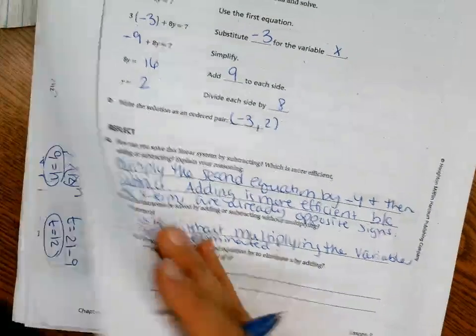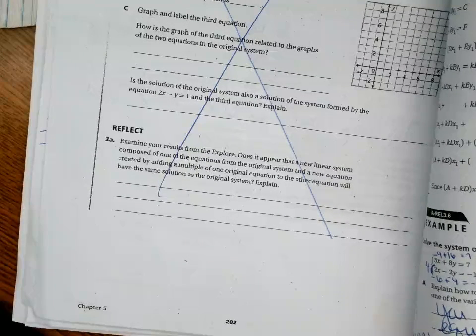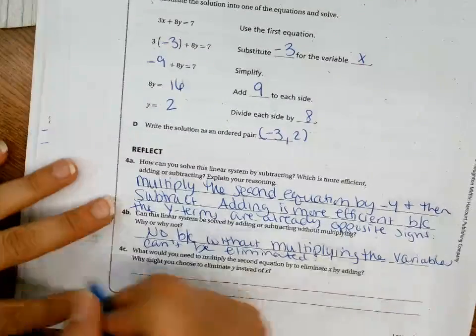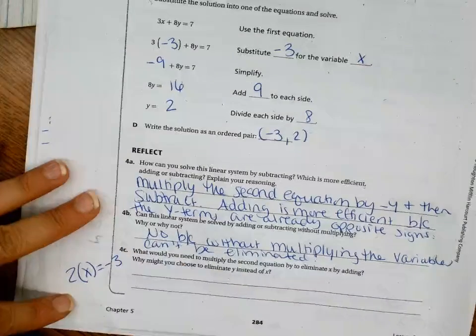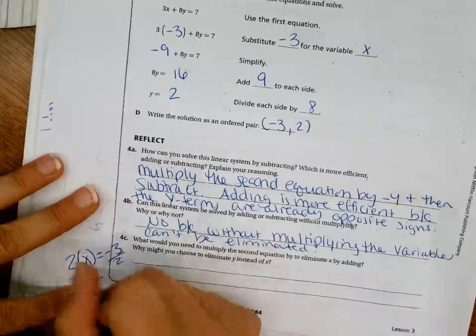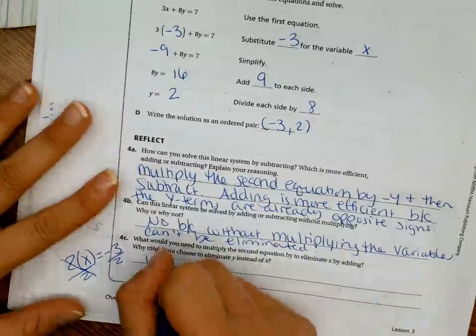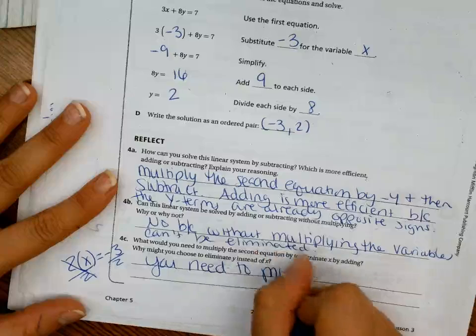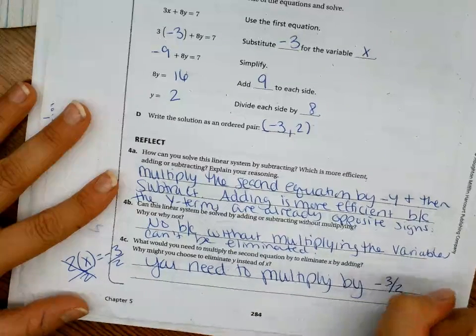Or, I guess if they don't want you to do something to both, you need it to be -3. So how can I make a 2 into a -3? 2 times what equals -3? Divide by 2. So I need to multiply it by -3/2, right? You need to multiply by -3/2.